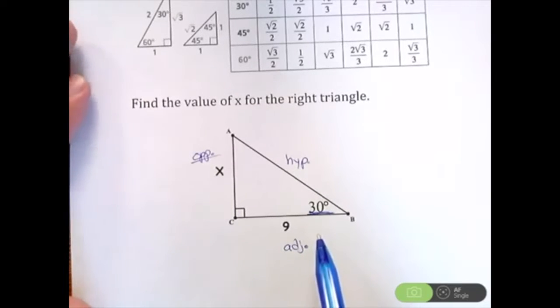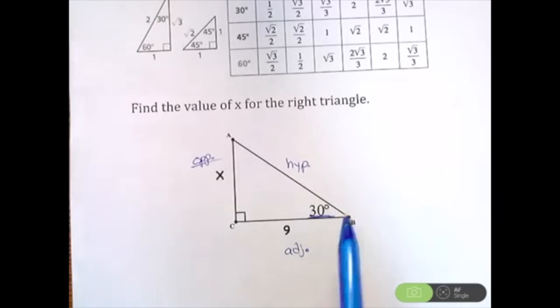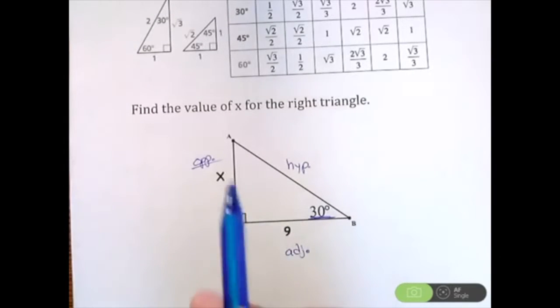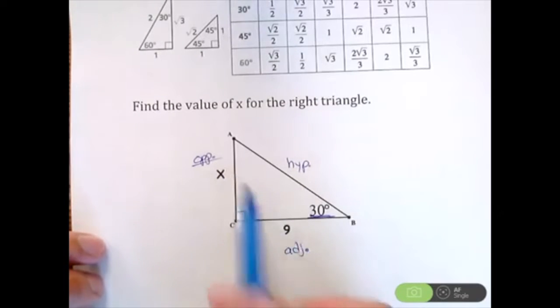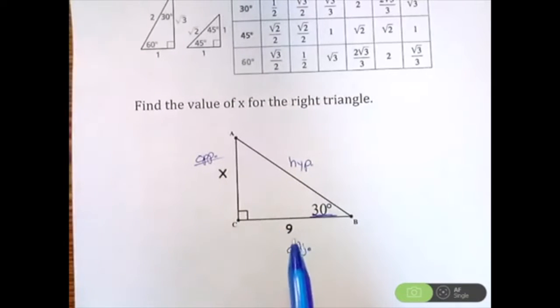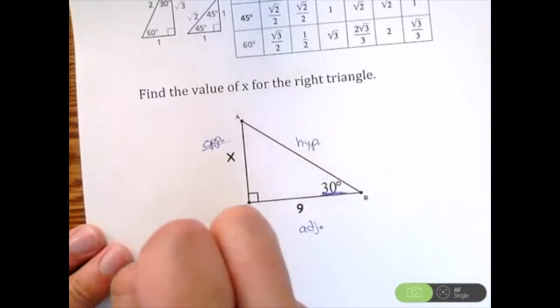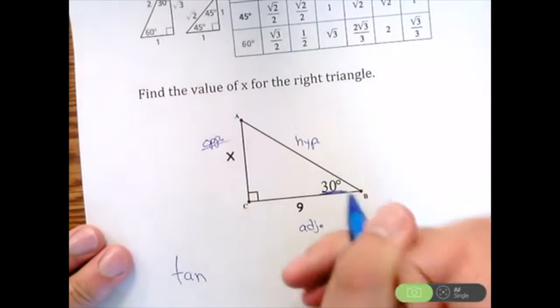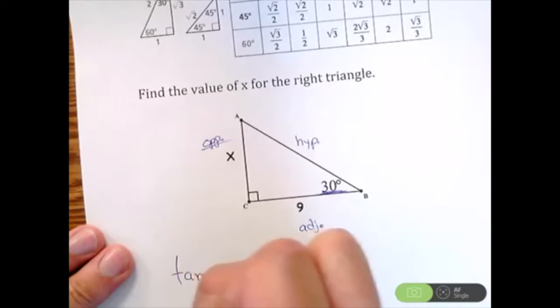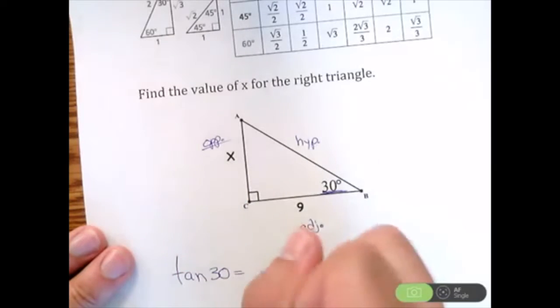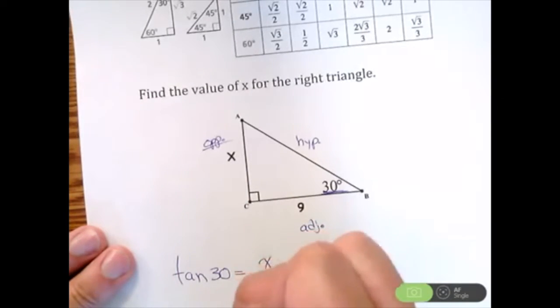So what trig function uses an opposite and an adjacent? If you've watched some of my earlier videos on trigonometry, that is going to be the tangent function. So if I take tangent of this angle, I should get opposite over adjacent, or x divided by 9.